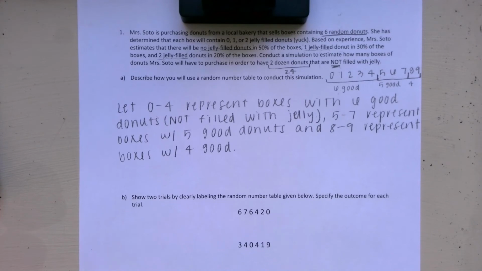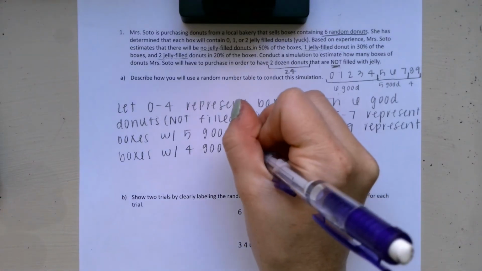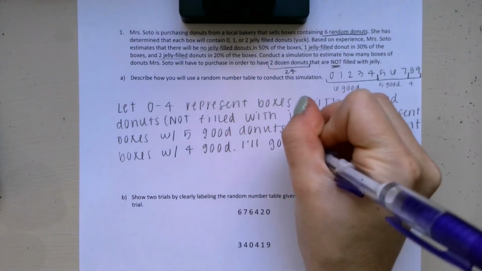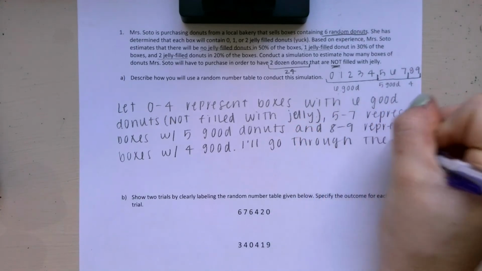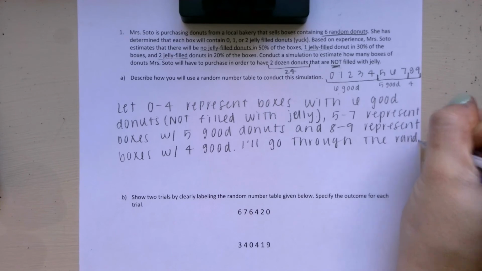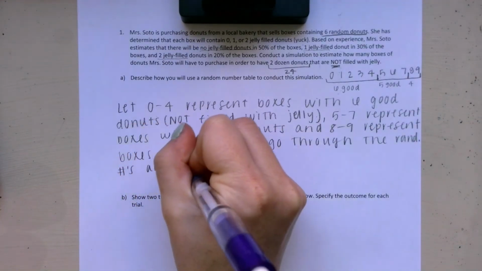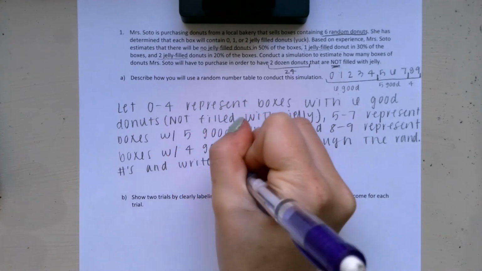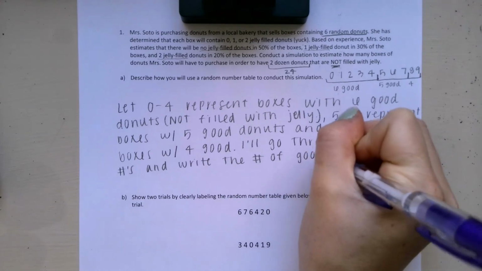Okay, again, since we're just looking at numbers, I am not going to use a symbol. I'm just going to write down how many good donuts there are. So I'll go through the random numbers and write the number of good donuts.